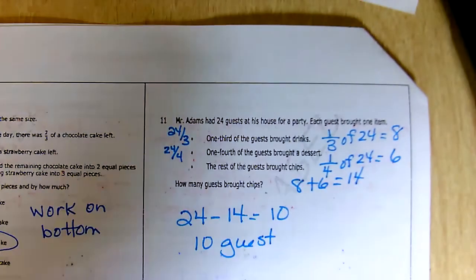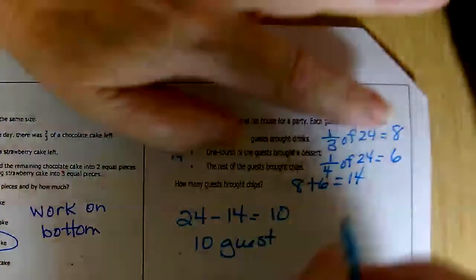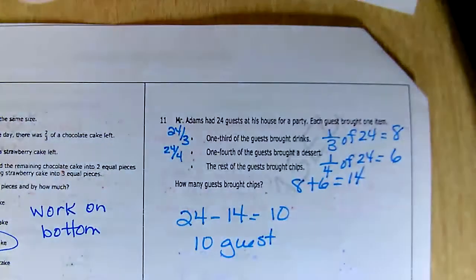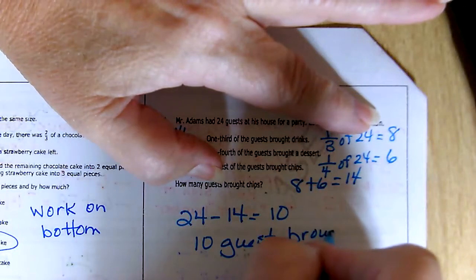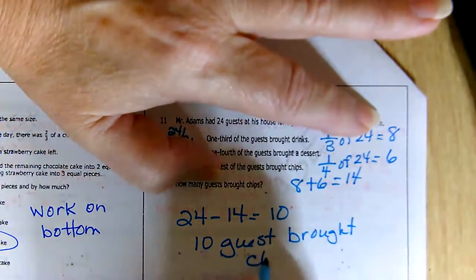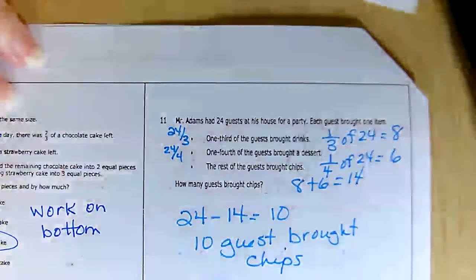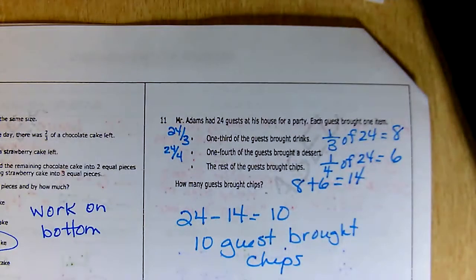And that is probably, that might not be the one. Well, it should be. 10 guests brought chips. Let me see something. That's the green. It's got that on there. Hold on. I want to show y'all something.